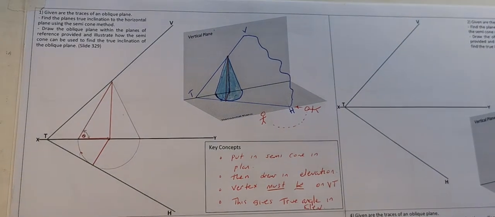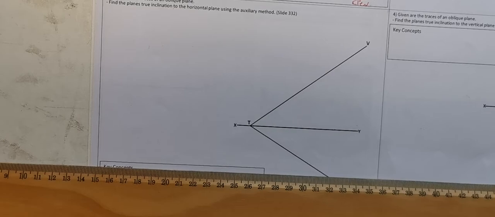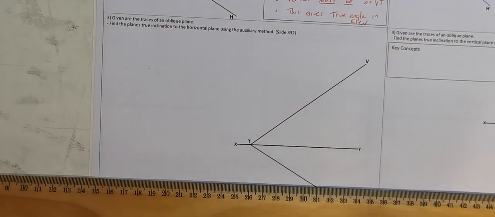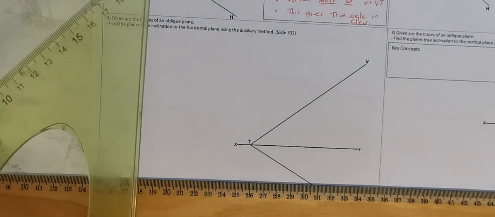So that's what we're going to do down here in this other question, and it's really easy, because you just want to look along the horizontal trace.